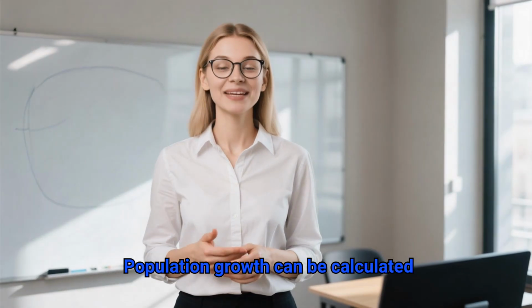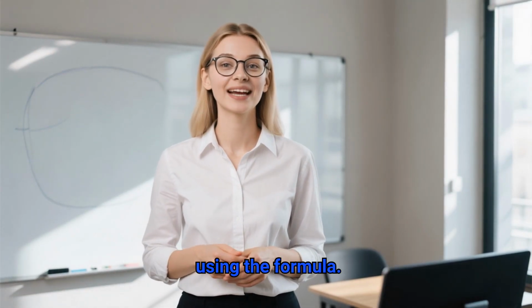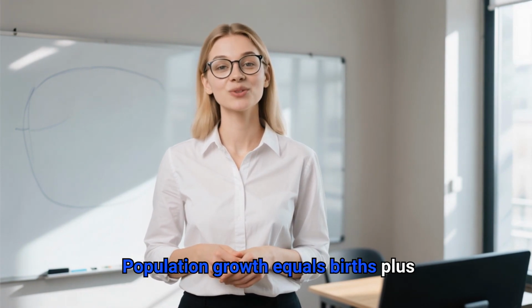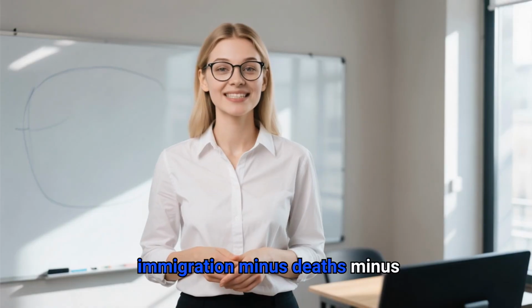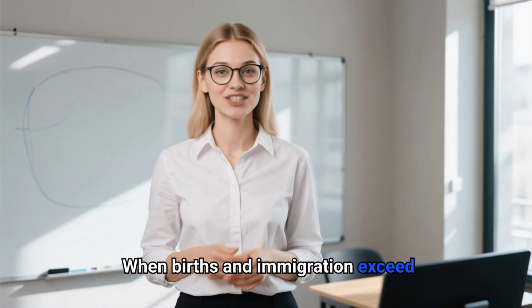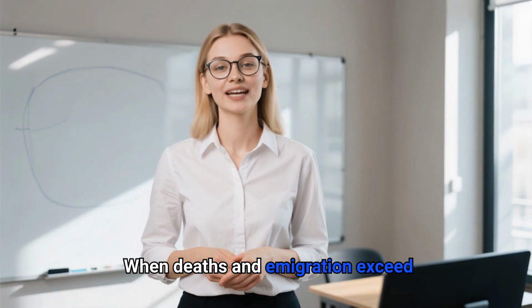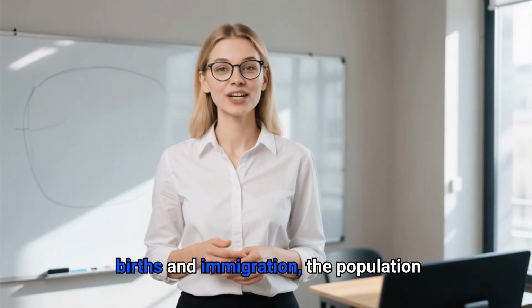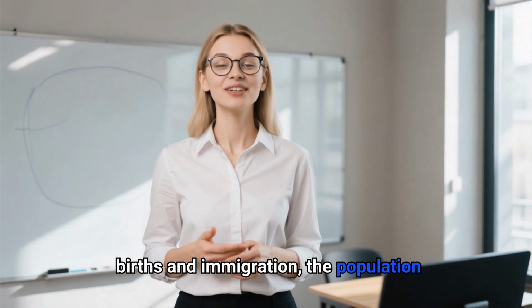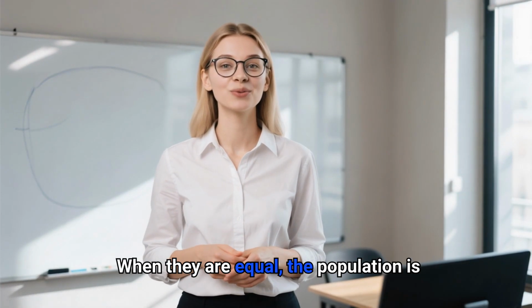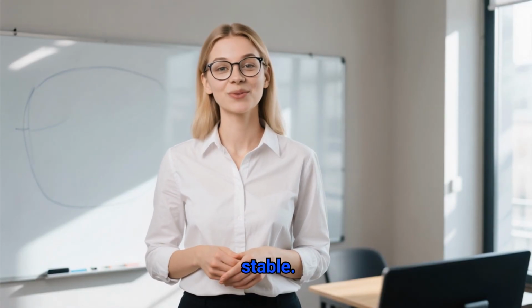Population growth can be calculated using the formula: population growth equals births plus immigration minus deaths minus emigration. When births and immigration exceed deaths and emigration, the population grows. When deaths and emigration exceed births and immigration, the population declines. When they are equal, the population is stable.